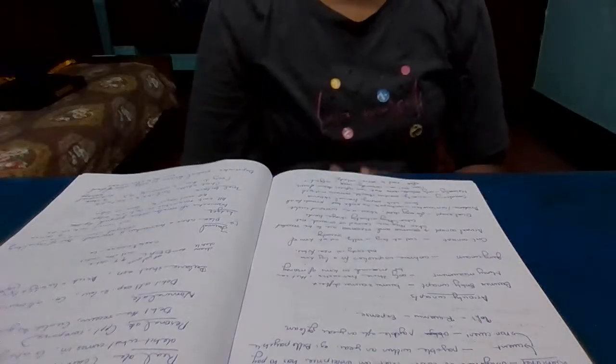Liabilities are the obligations or debt that an enterprise has to pay. Obligations or debt that we owe to pay.